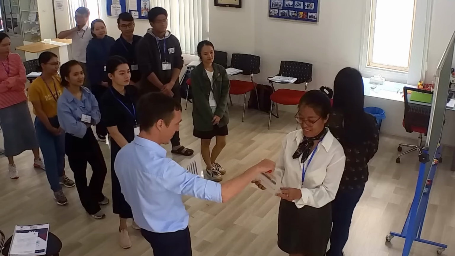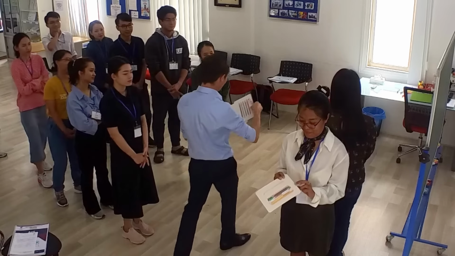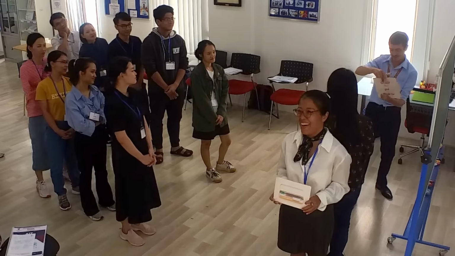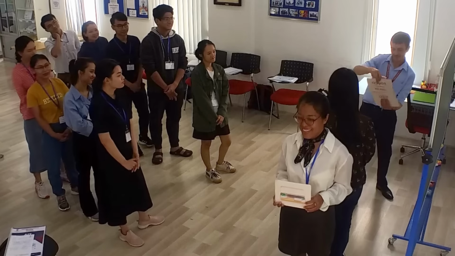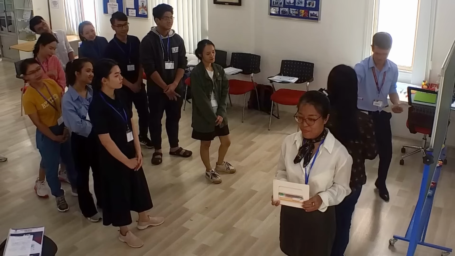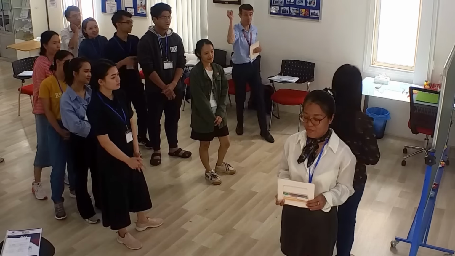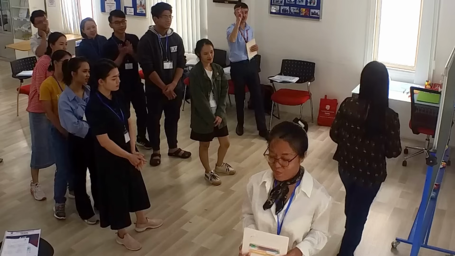Then give a picture to each student and ask them to hold it at chest height. Then the whole class will have to count to 3. On each count, the students will take 1 step forward. For example, everyone says 1, they take 1 step forward. 2, they take another step forward.